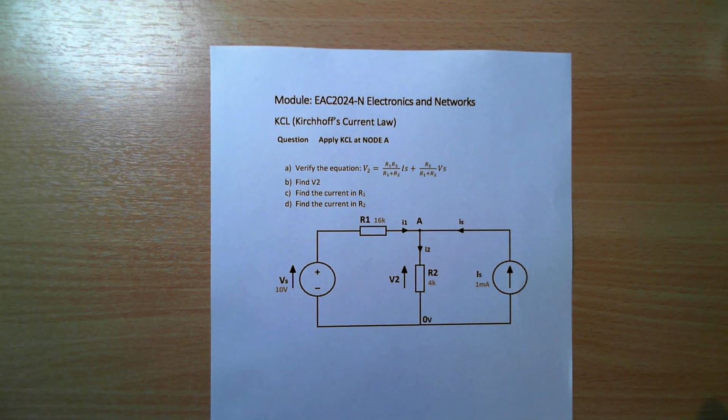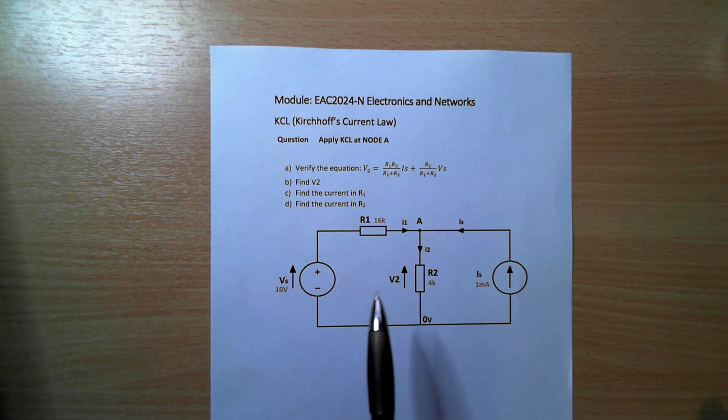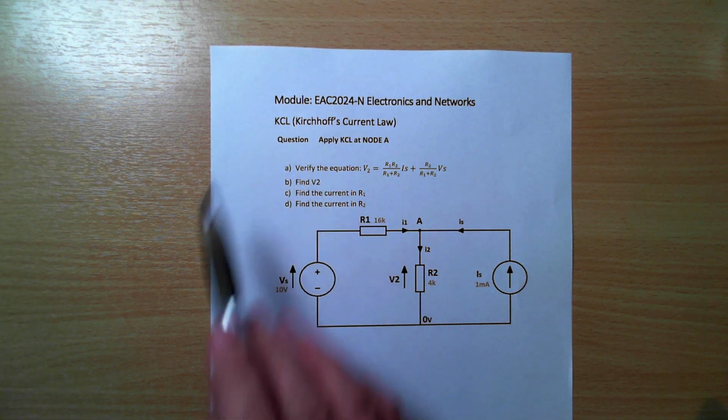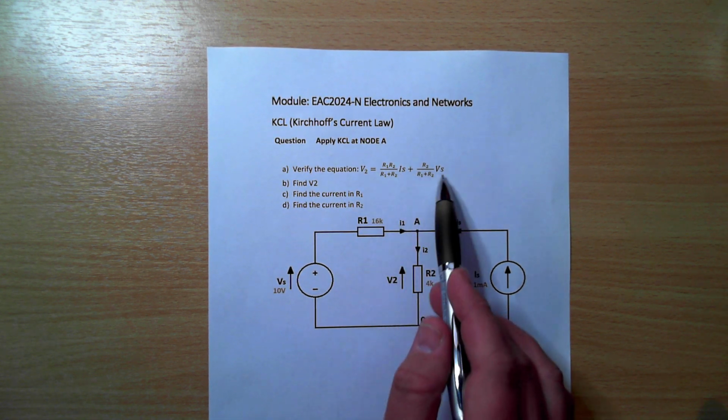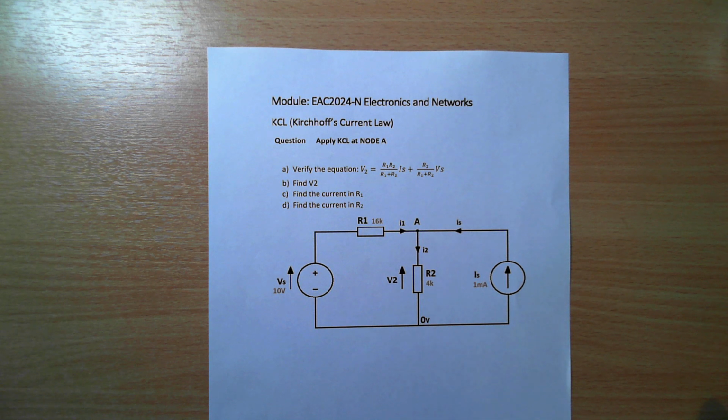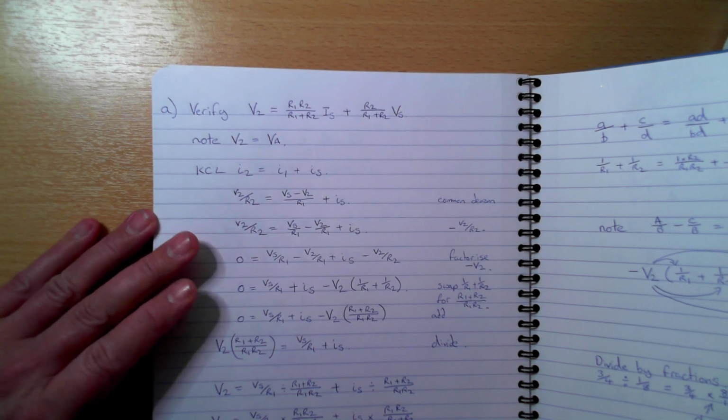You've got to be quite strong on your maths and know your fraction laws to get there. But there is a sort of method to it. We'll start off with Kirchhoff's current law, and then we need to try and get V2, IS and VS and the resistors into the equation. So I've written this one down. Hopefully it's neat enough and readable.